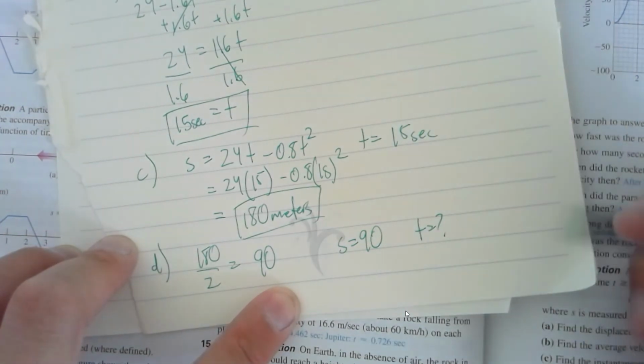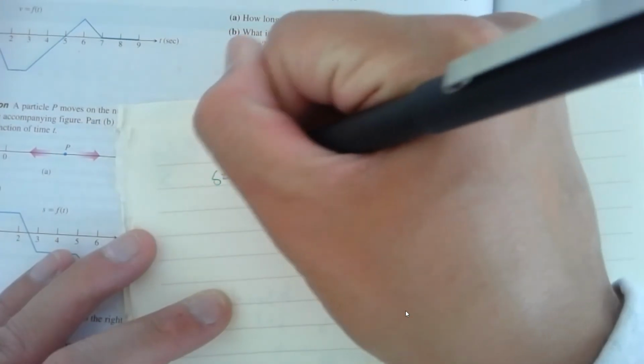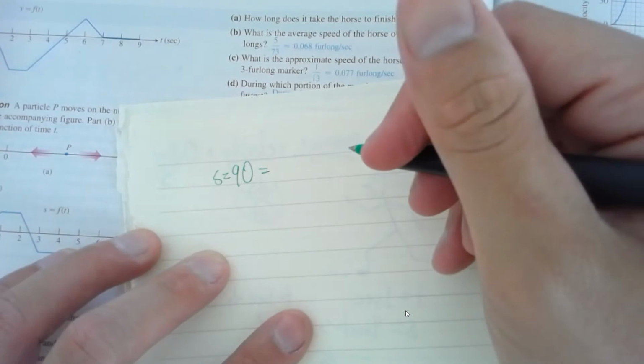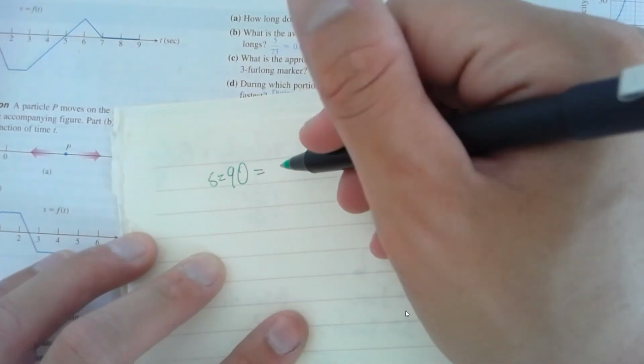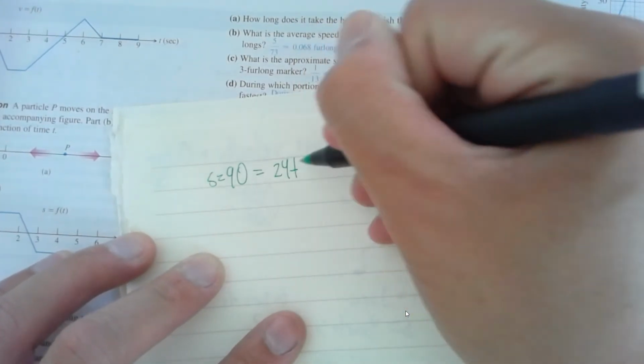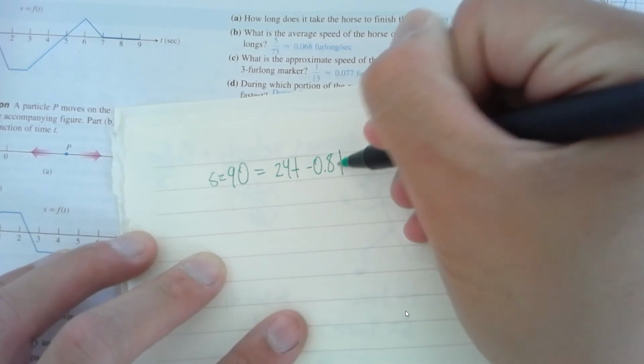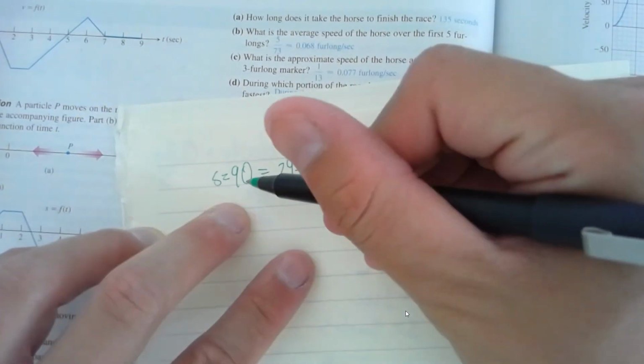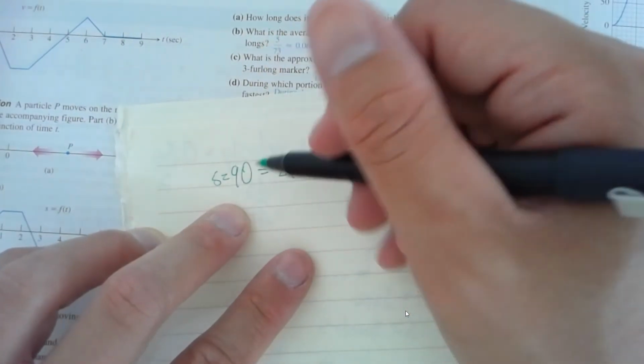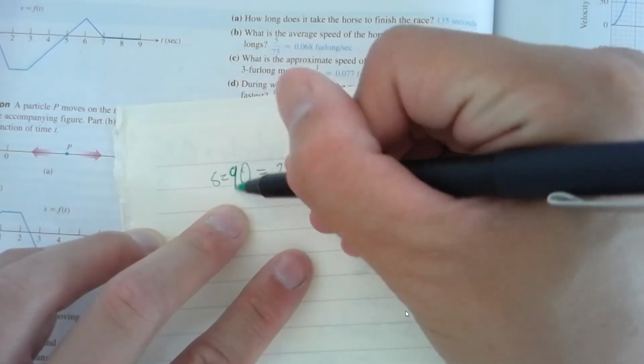Well, it's pretty simple. It's not simple, I'm sorry. The doing it is simple, but trying to figure it out on your own is not, okay? That's why I'm here, to try to help you as best I can. We're going to take S is equal to 90, and then we're also going to set 90 equal to the actual equation for S, which again is 24t minus 0.8t squared. So now I'm in a position where I know the actual position, which is at halfway.